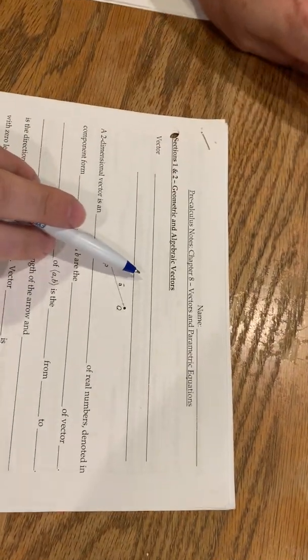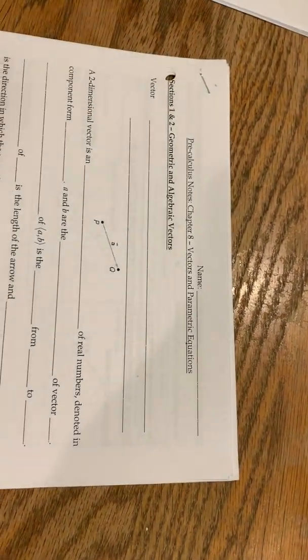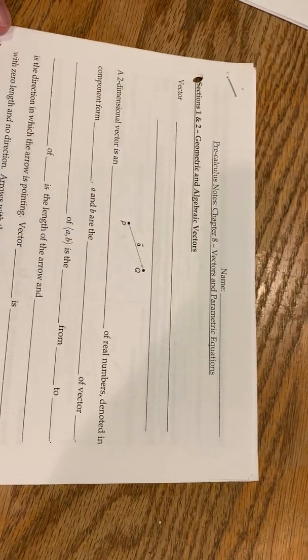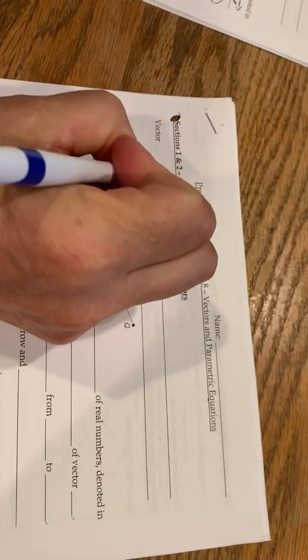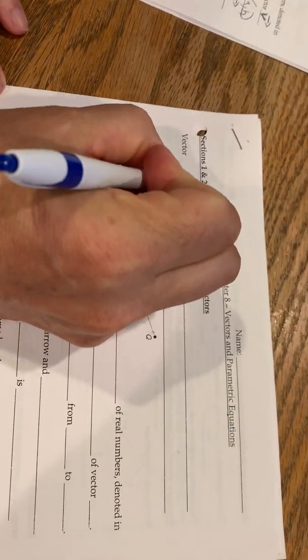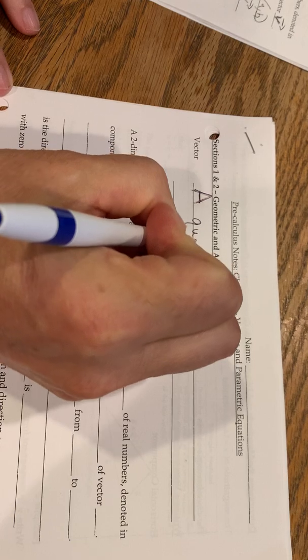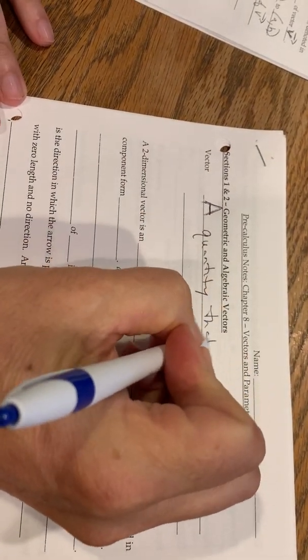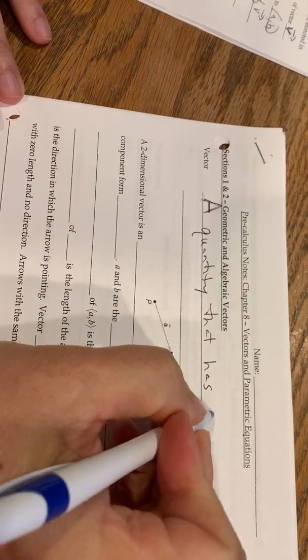Okay, this is chapter 8, Vectors and Parametric Equations, page 1. This is from 8.1 and 8.2, Geometric and Algebraic Vectors. A vector, and also in physics you guys would talk about vectors, is a quantity that has both magnitude and direction.